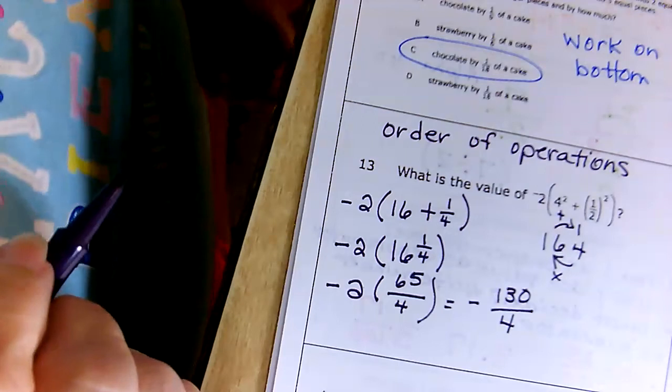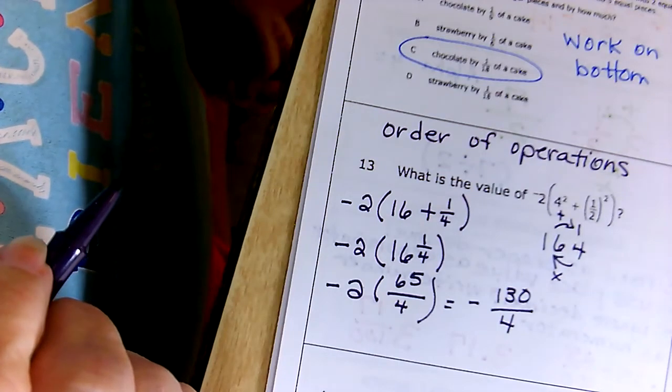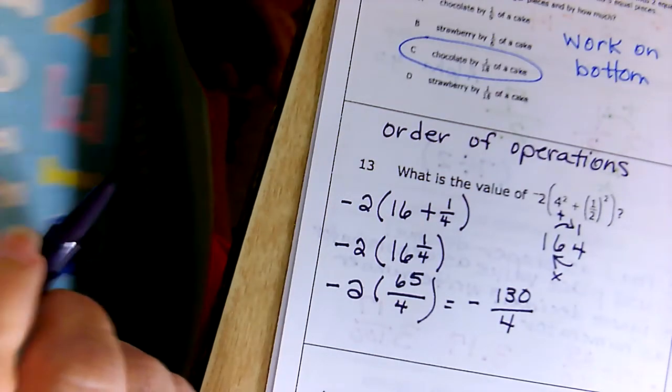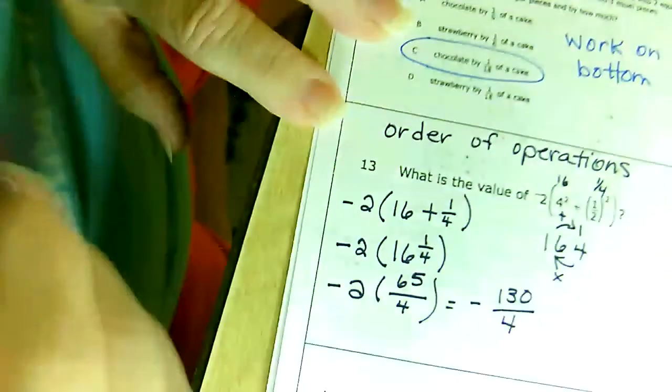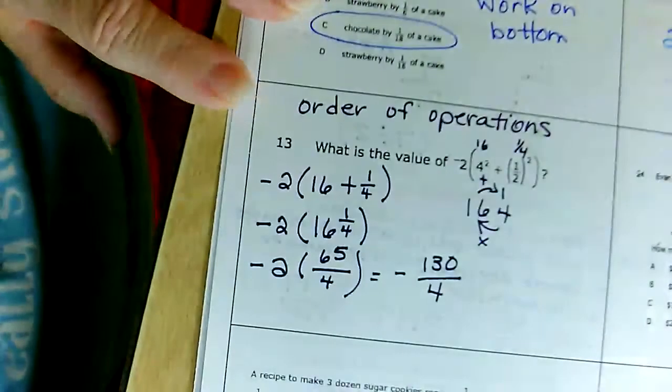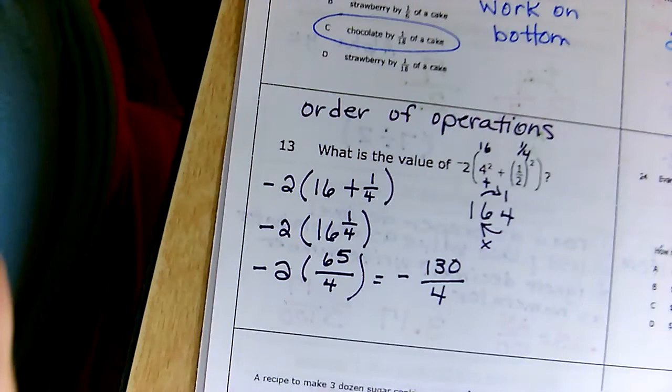Because 1/2 times 1/2 is 1/4. That's where that came from. And 4 squared is 16. So if you look, this is 16, and that is 1/4. All right, we're going to put this on gridded response.